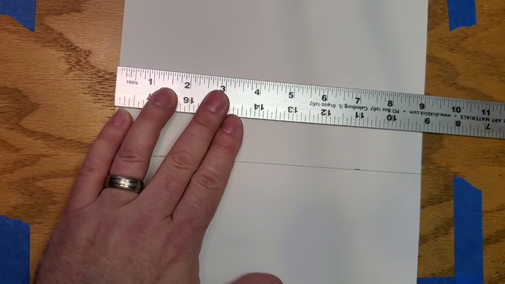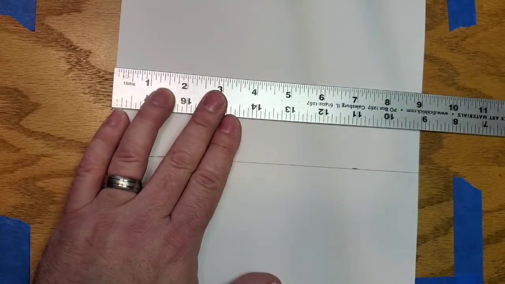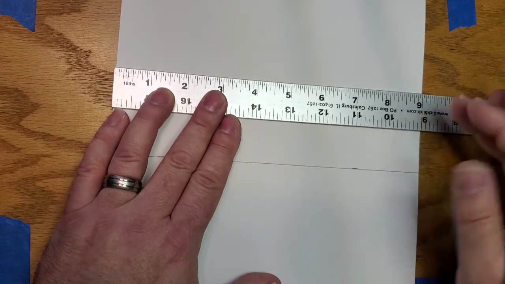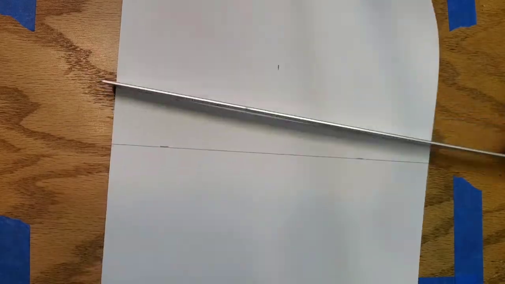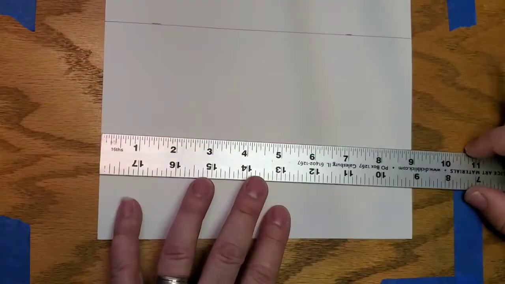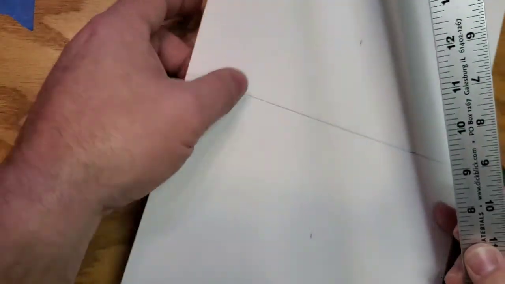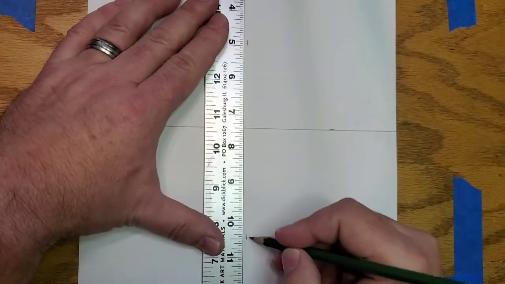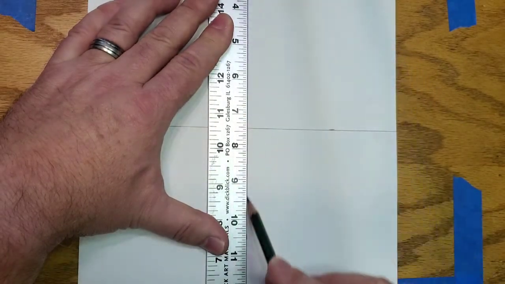So on my paper, your paper may be different. My paper is 9 by 12. Your paper may be smaller, maybe a little bit bigger, so make sure that you measure it across and split it in half. So half of 9 is 4.5. Make another hash mark here. Half of 9 is 4.5. And make your line right down the middle.